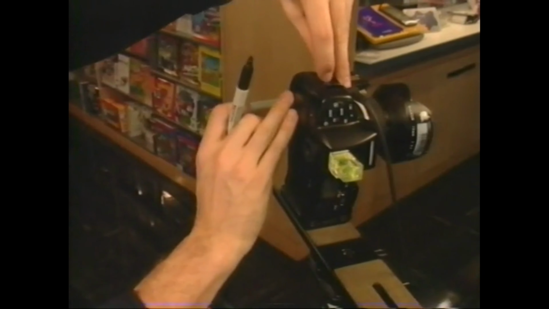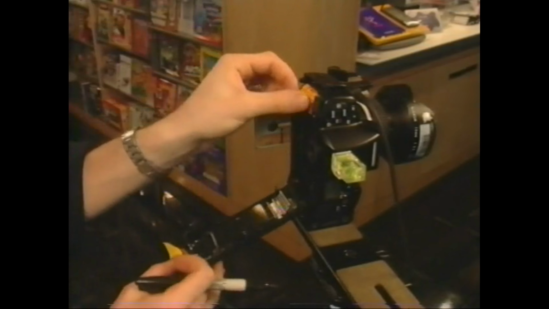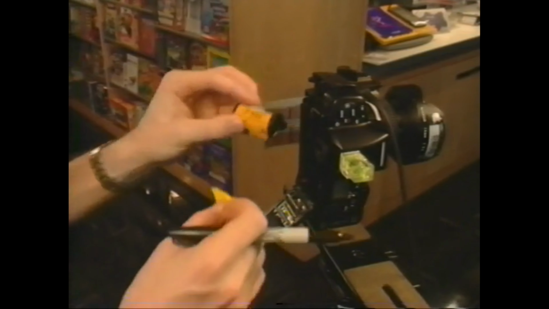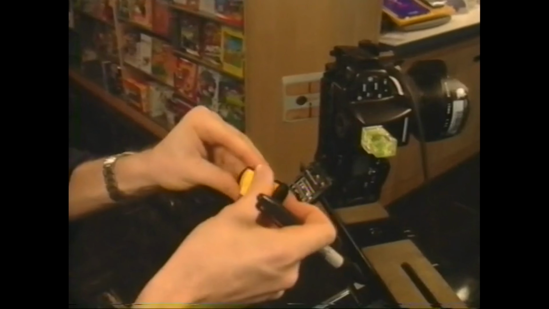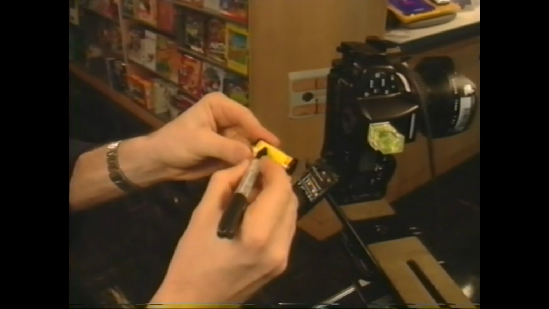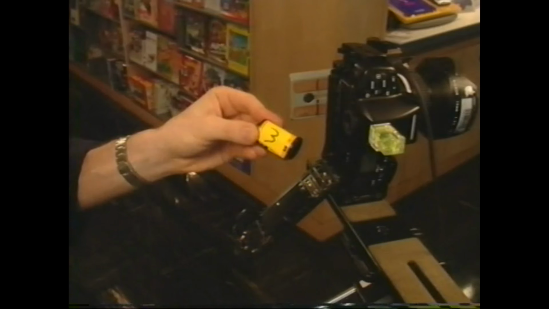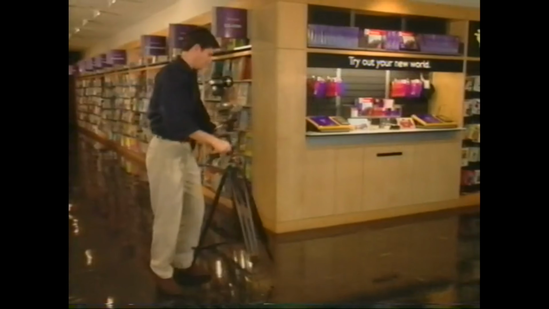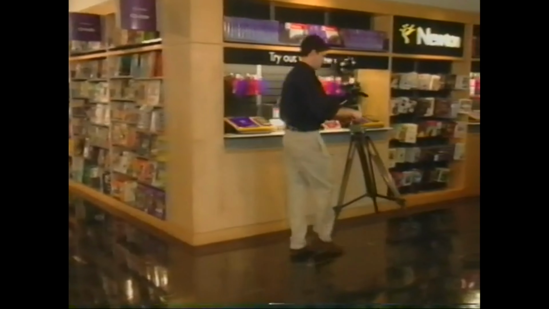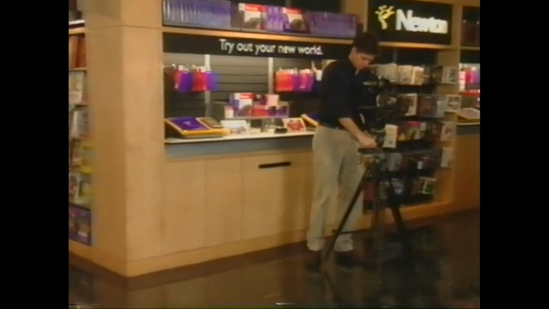To assist you in keeping your images organized, shoot only one node location per roll of film. When done shooting the roll, rewind the film and mark the node number on the canister. You are now ready to move to the next numbered node on your floor plan.